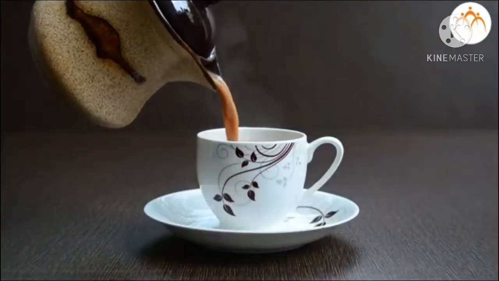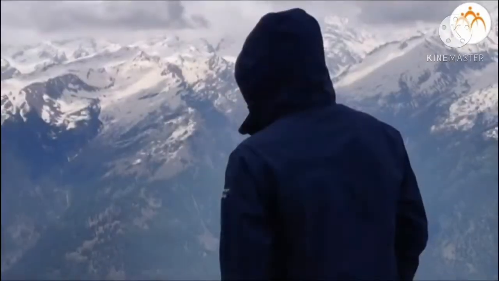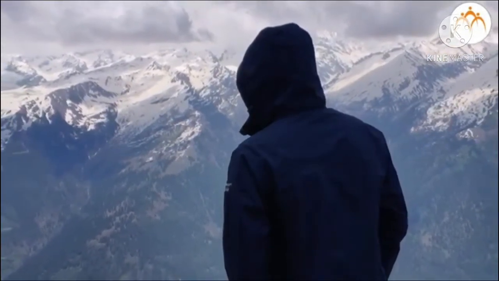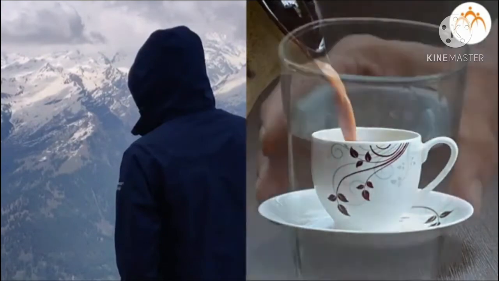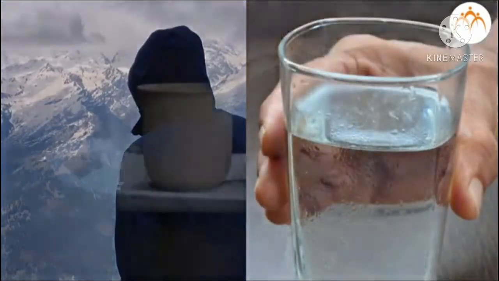Tea is very hot. It's too cold out there. Is freezing cold are the quantitative indications of the object's state. Our senses often mislead us.